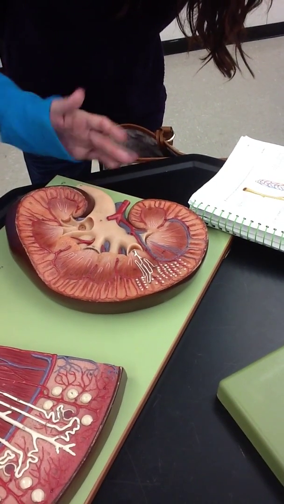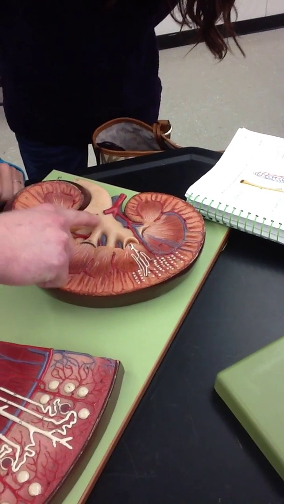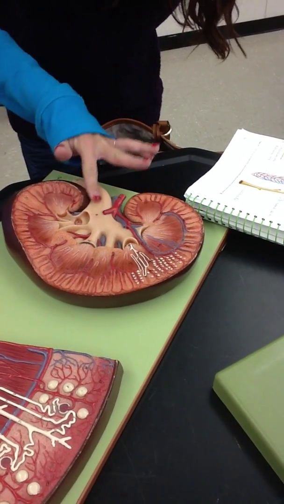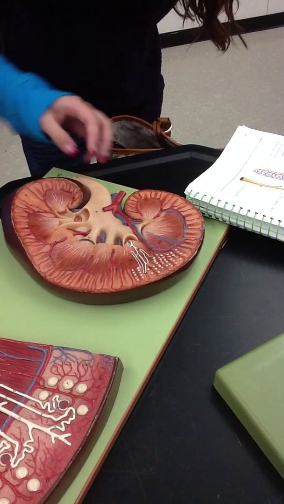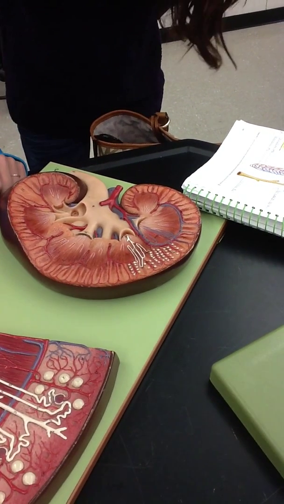There's only two to three major calyces per kidney, so you're looking at this area right here and probably one right there. And that's the pelvis, and that's the ureter. Correct. You see how they have removed the top of the calyce there?